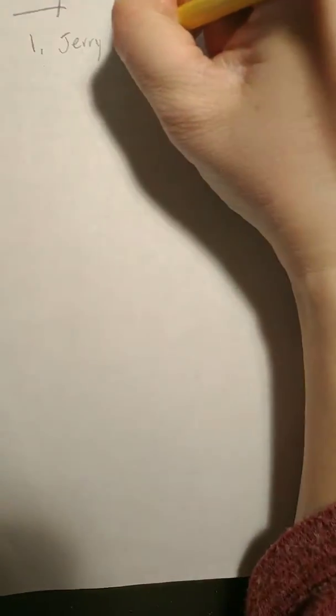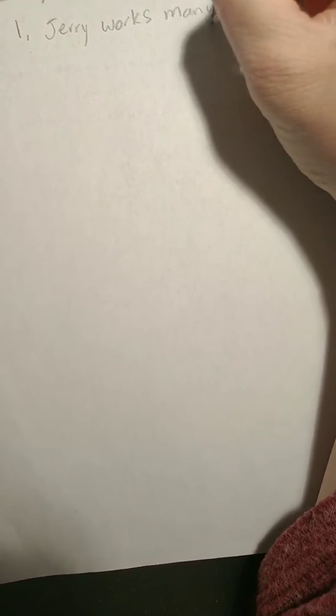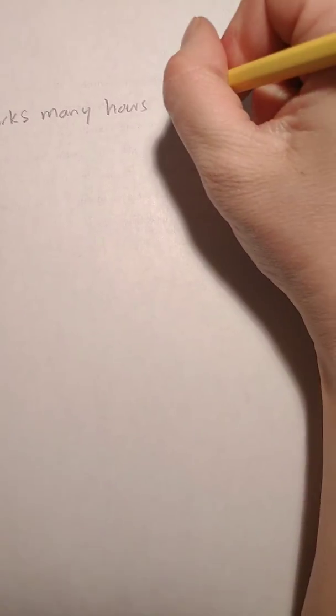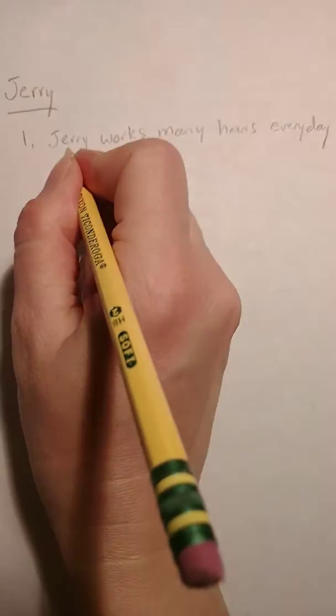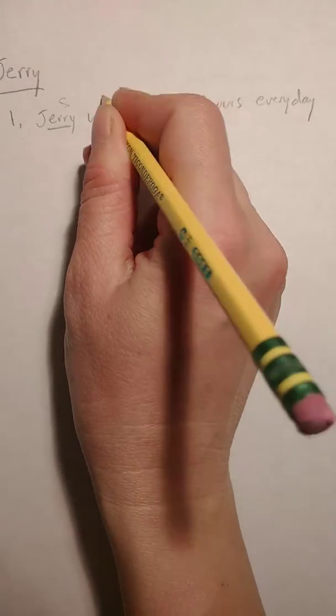For example, Jerry works many hours every day. So here we have subject, verb, and the sentence pattern will be SV.